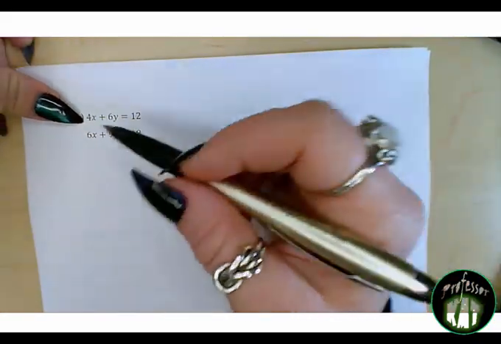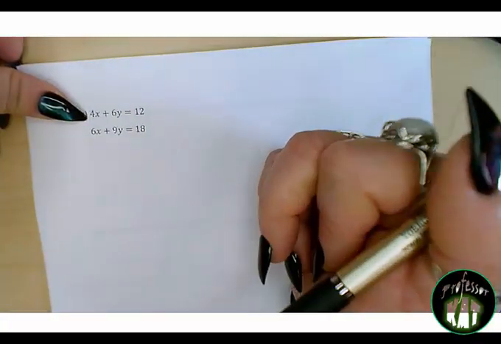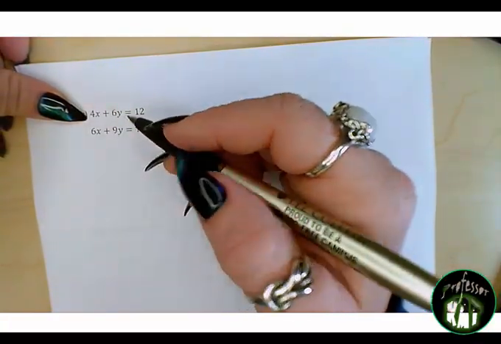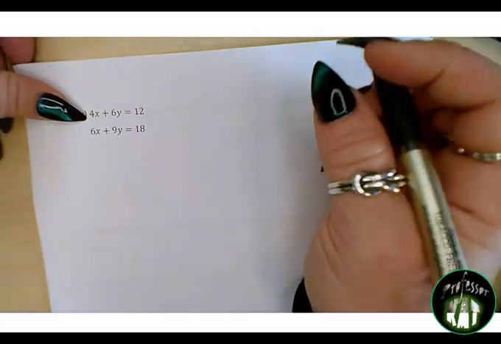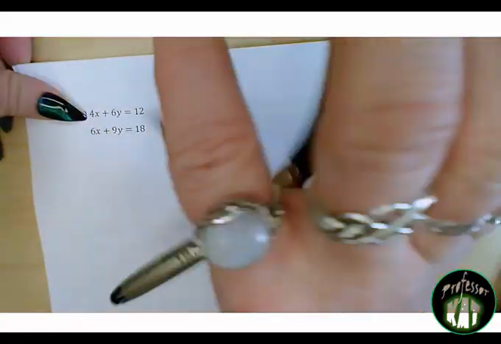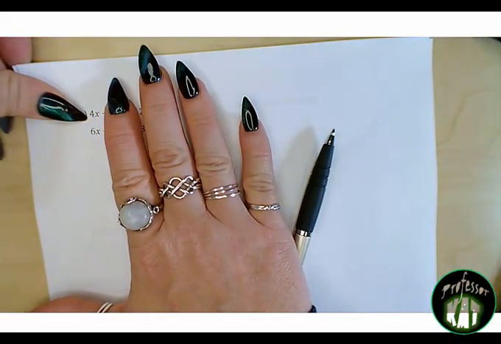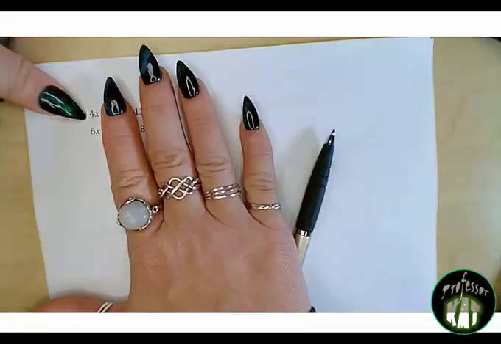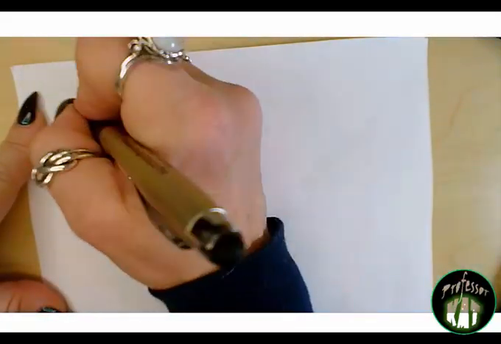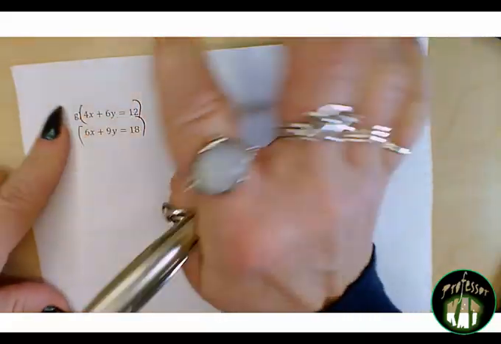taking a look at this example, I'm going to go ahead and cancel out my x's with this one. Neither one of these has pluses or minuses, so I'm going to just cancel out the x's because the x's are in front. That means I need to figure out how to get these to be the same number, different sign. The first number a 4 and a 6 have in common would be 12.